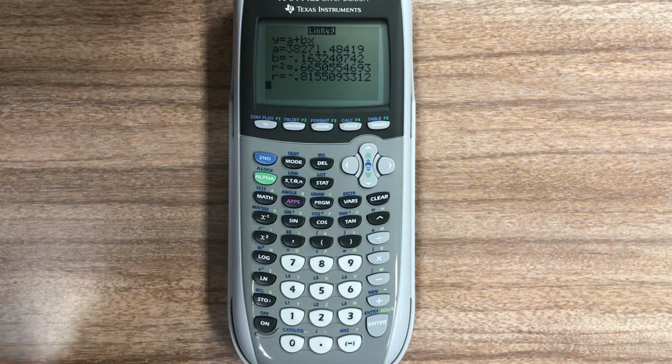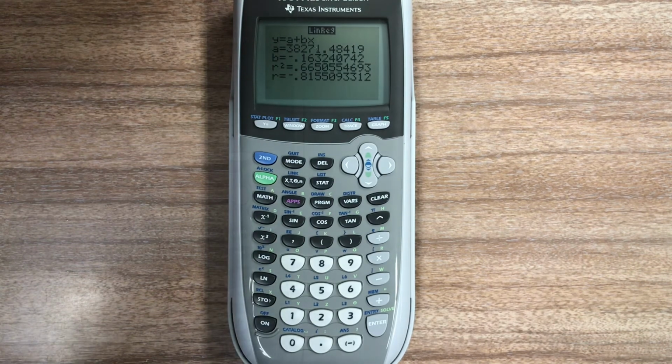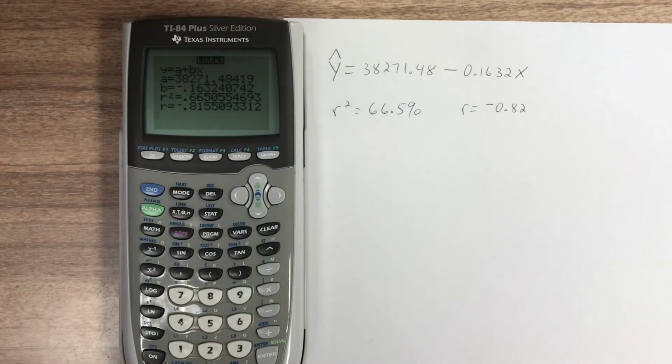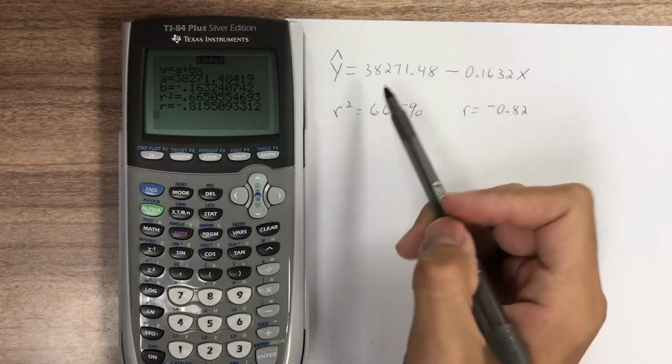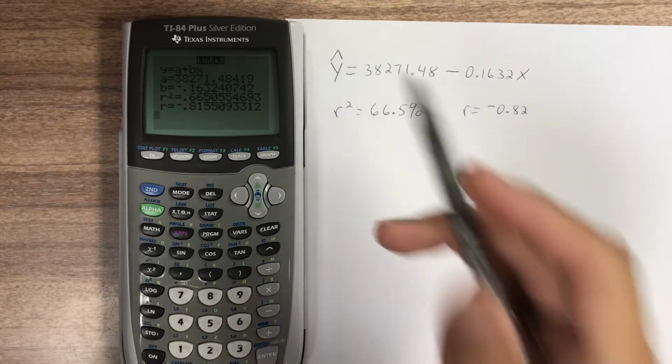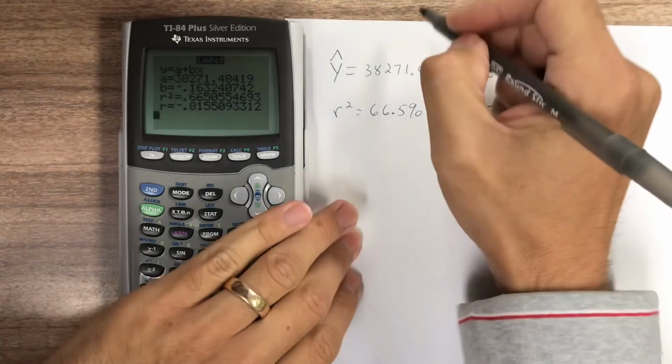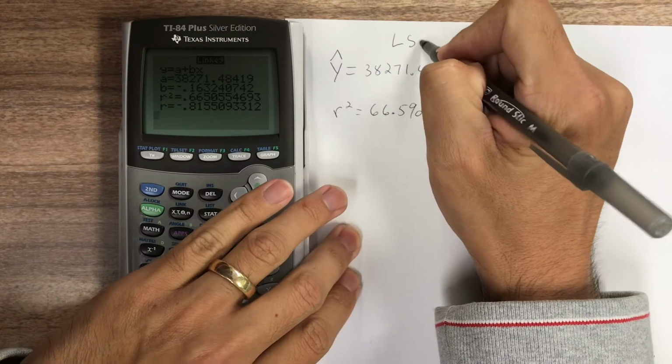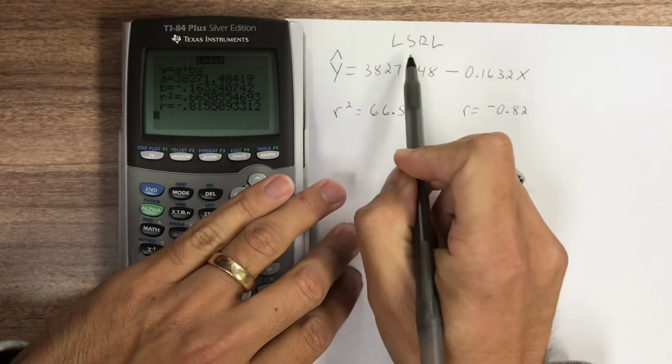Or you can say the 66.51% of the data is accounted for. That's another word that we can say, accounted for by the least squares regression line. So it's just putting everything together. You guys notice that I do have the least squares regression line, and on the top, let me just put that, LSRL, least squares regression line.